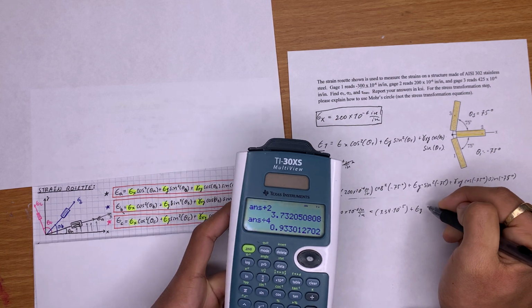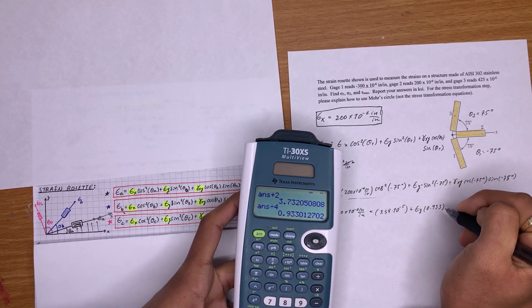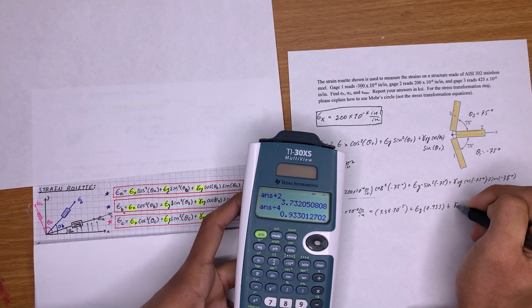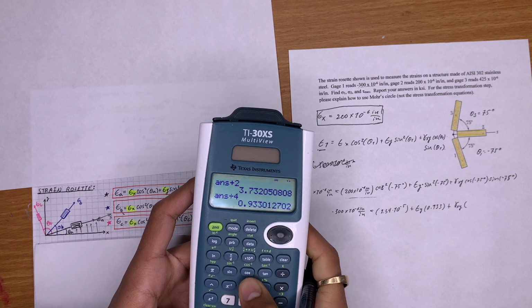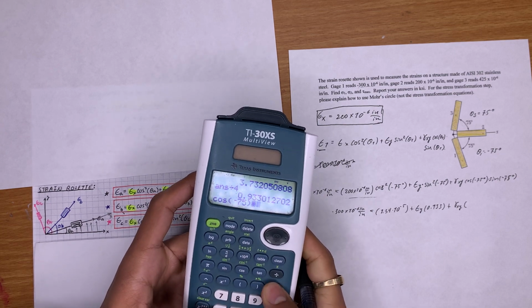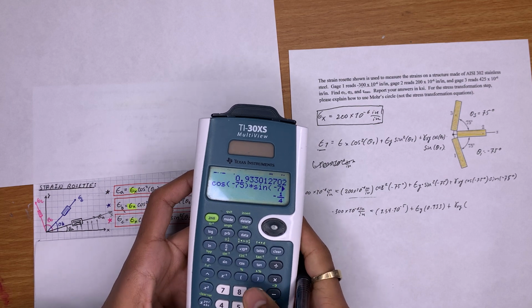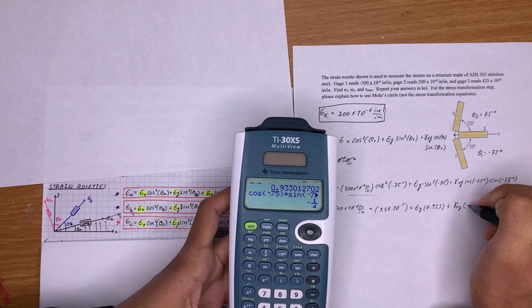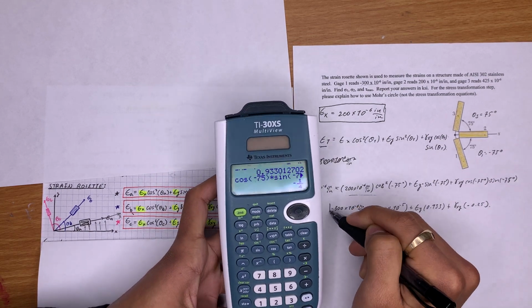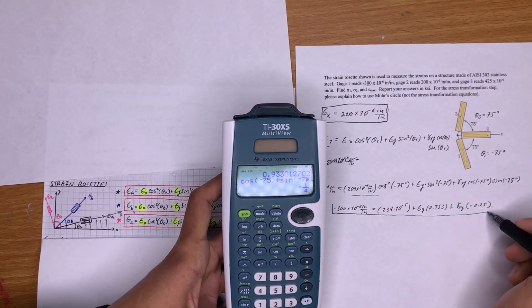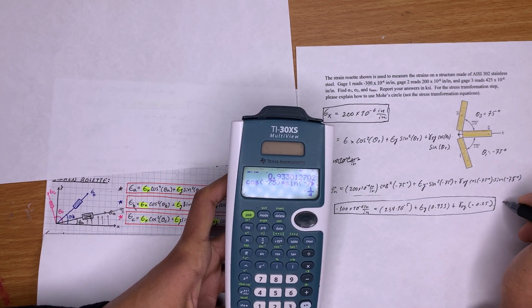So 0.933, we'll call it, times 0.933 plus gamma xy times cosine minus 75 times sine minus 75. We have negative 1/4, we'll call that minus 0.25. So here is one of our equations in our system of equations, and it's simplified and ready to plug into a calculator.